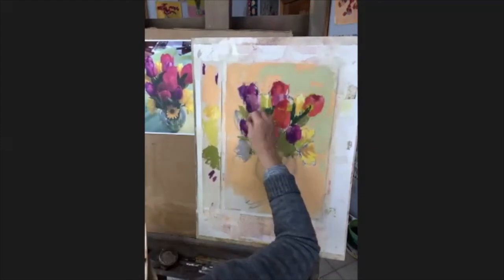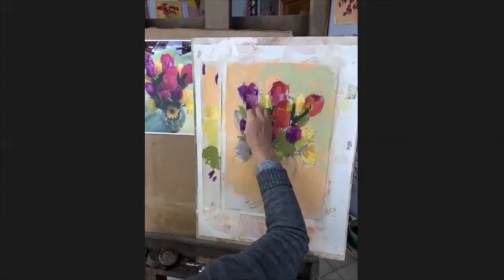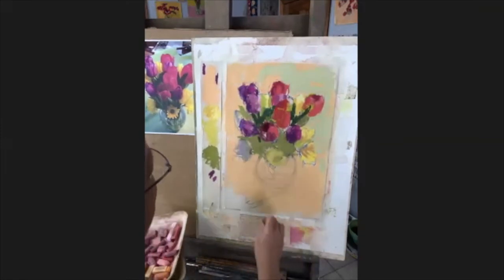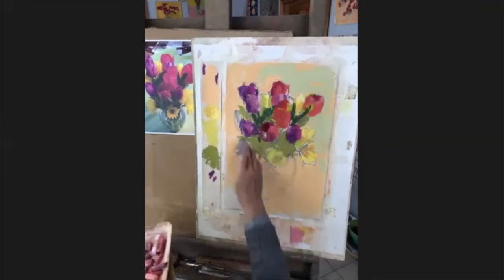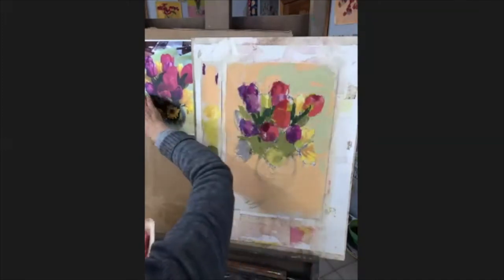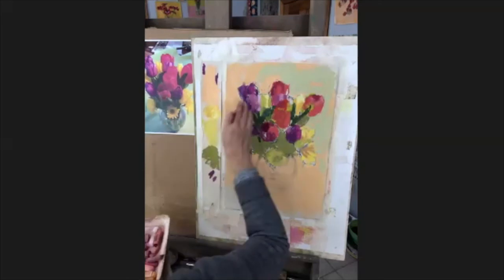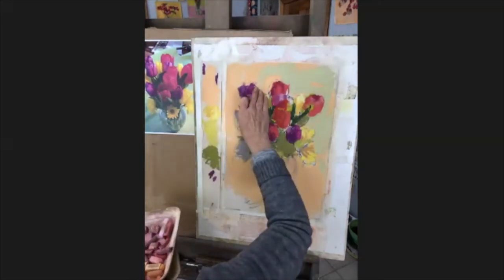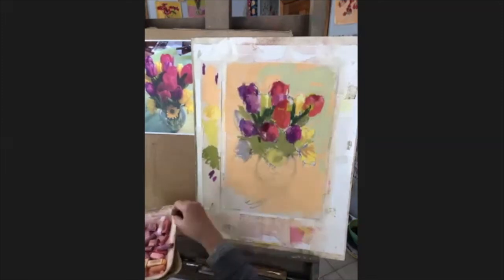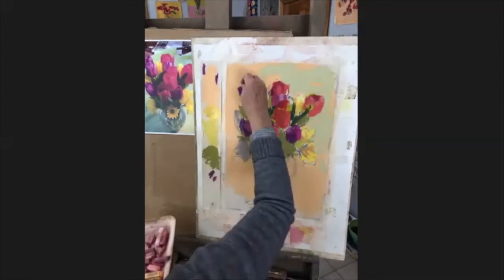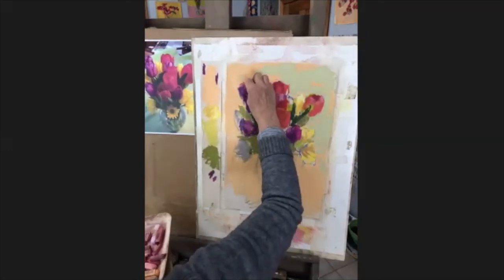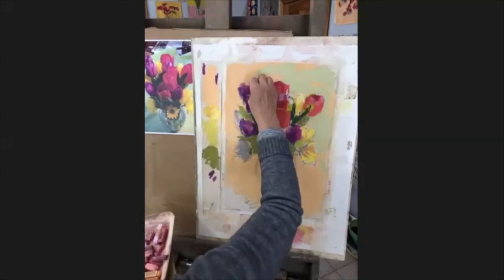So that's why I'm okay with introducing, what the heck, a little bit of this blue violet, much bluer, into the left side of these tulips, because I do see some lights on the left side. It's not all going from light to dark. The left side that you would anticipate being in shadow is actually a little bit in light, because it's getting reflected light from my light gray wall.